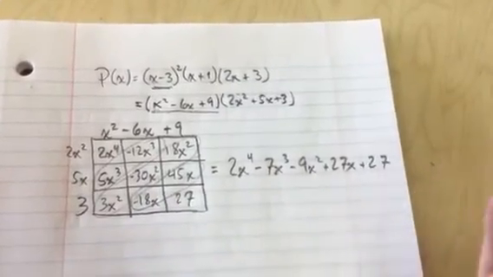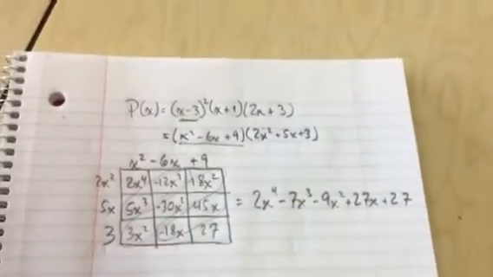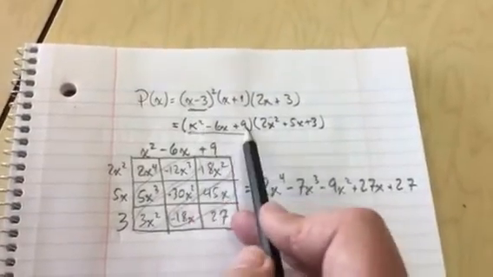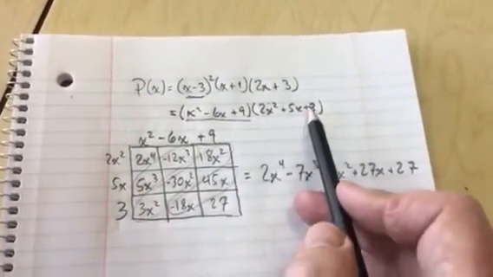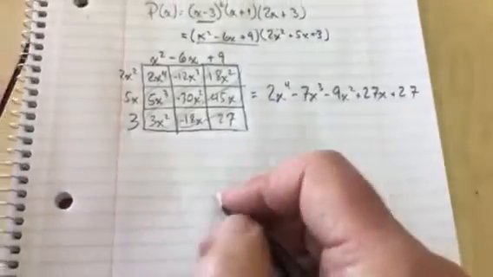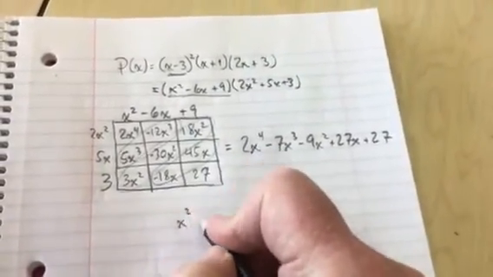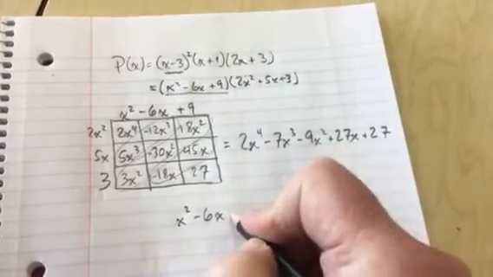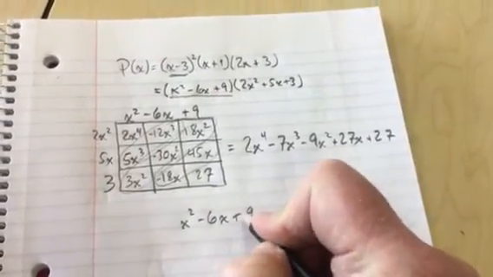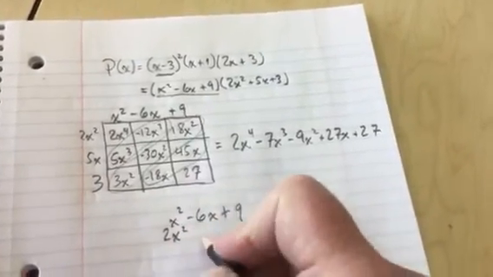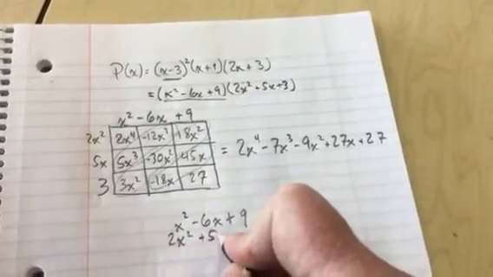All right? Just to give you another idea for multiplying polynomials together, if you had to multiply this times this, okay? Another way to do that, and this is a pretty nice method. You might actually like this, and you might have never even seen it before. I'm going to take x squared minus 6x plus 9, and I'm just going to write the next one right underneath it. 2x squared plus 5x plus 3.